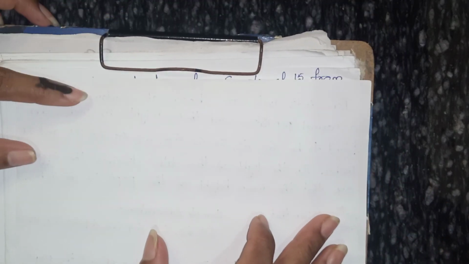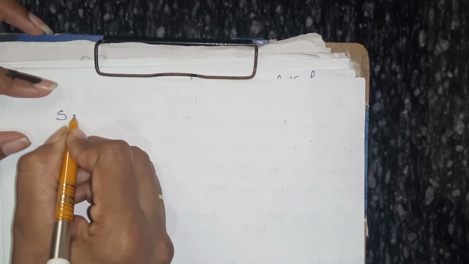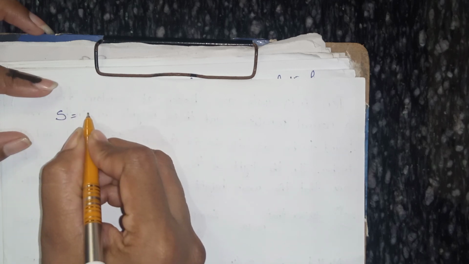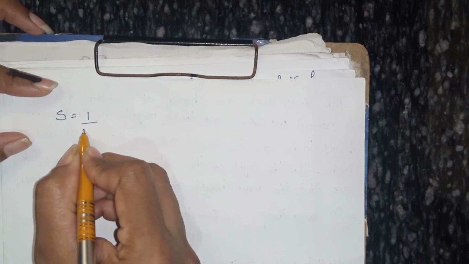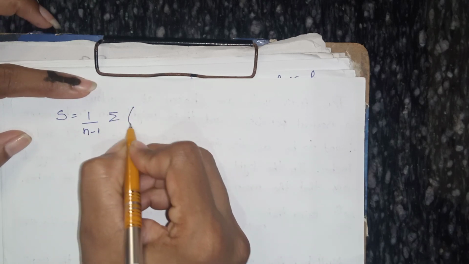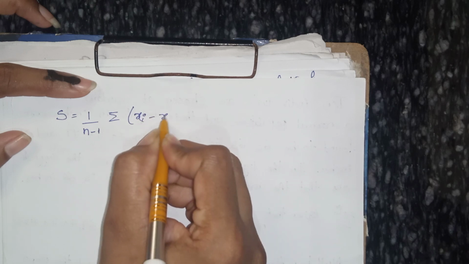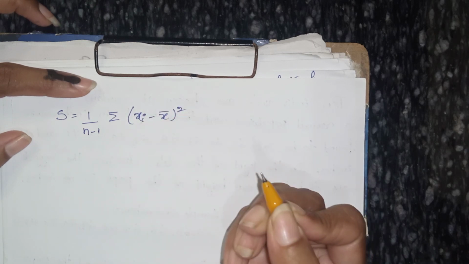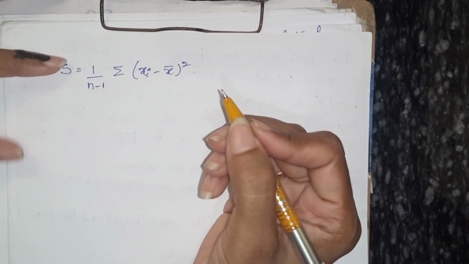So S equals to, what is the formula? S equals to square root of 1 by n minus 1 summation (xi minus x bar) whole square.